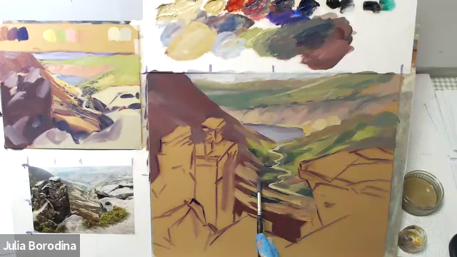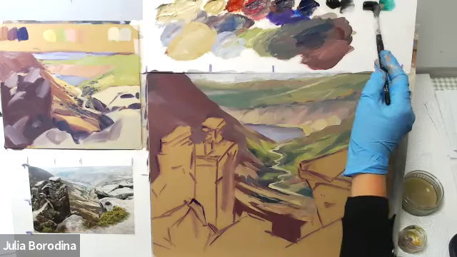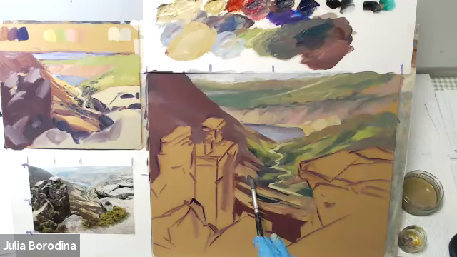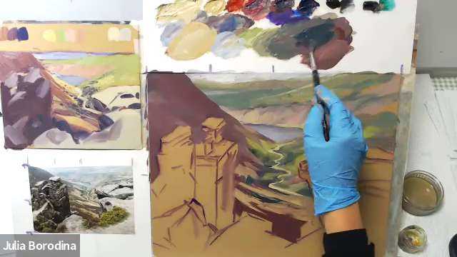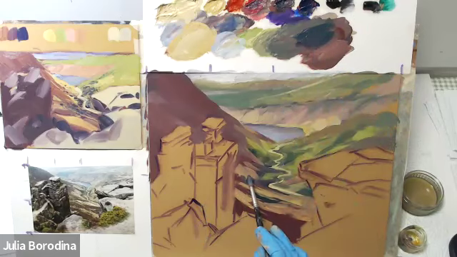I can start populating it with some texture of possible trees. I'm just using the same cadmium red or ruby and emerald green. Been combining those ones for a little bit.